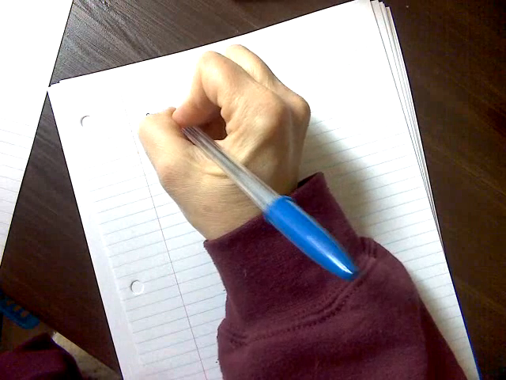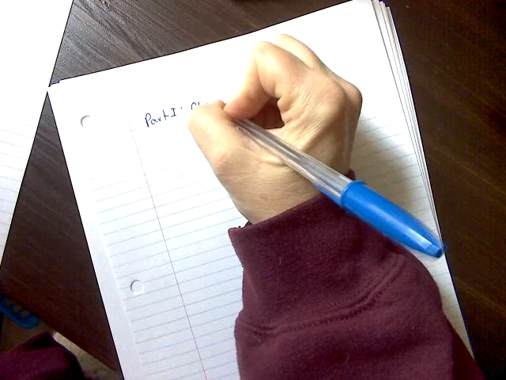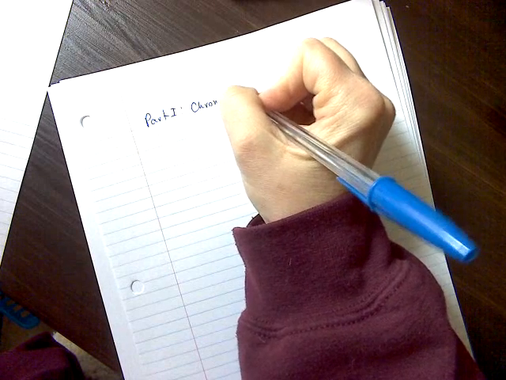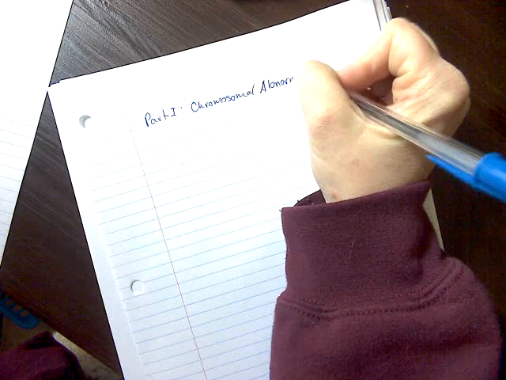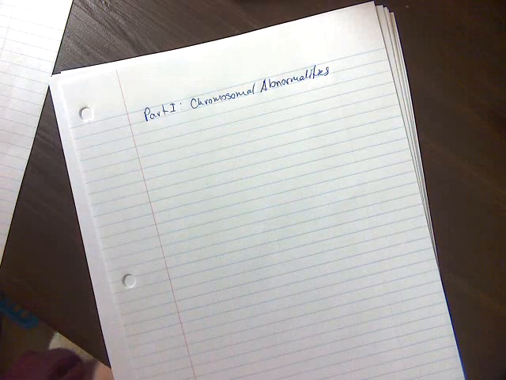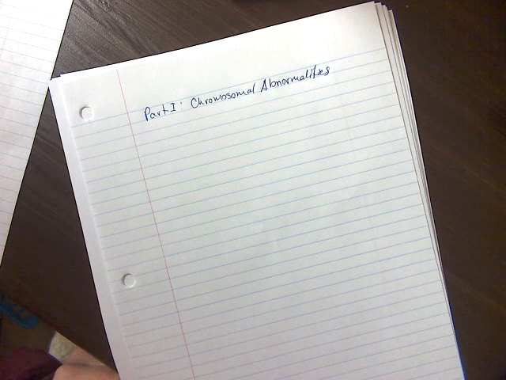I just wanted to touch base with you guys and give you some help on today's work, the chromosomal abnormalities graph. So part one of your graphing activity today is the chromosomal abnormalities graph that I asked you to do. I know we struggle sometimes with graphs, so I wanted to give you a little bit of help.